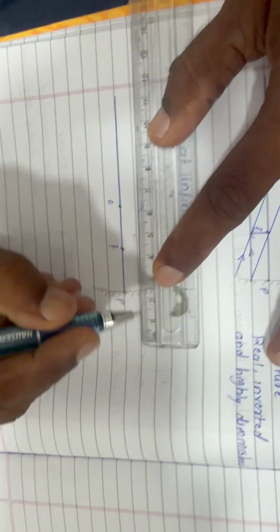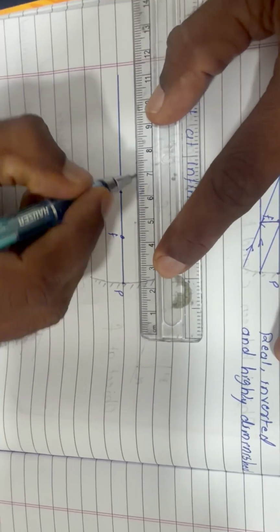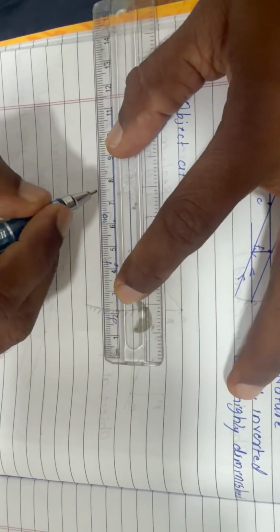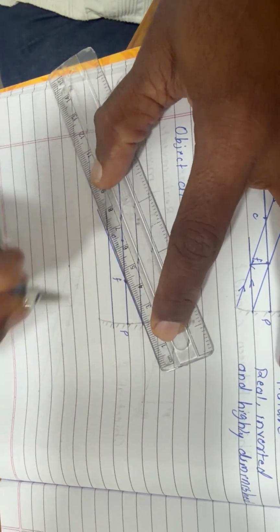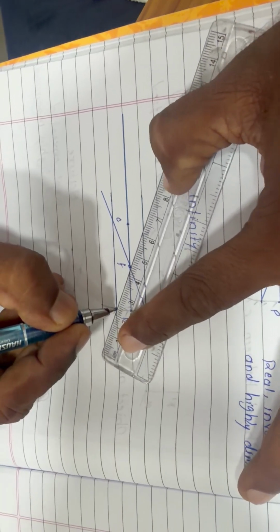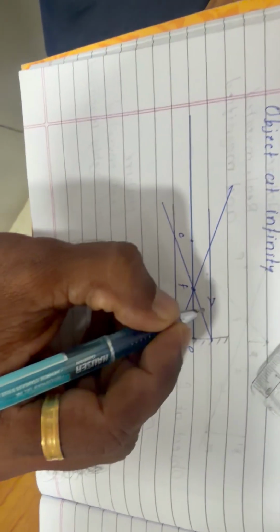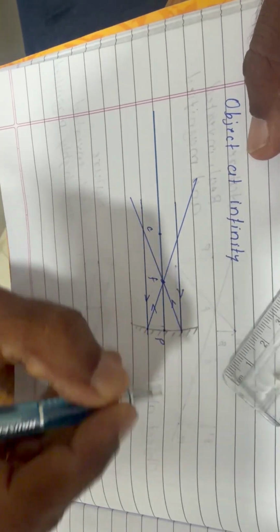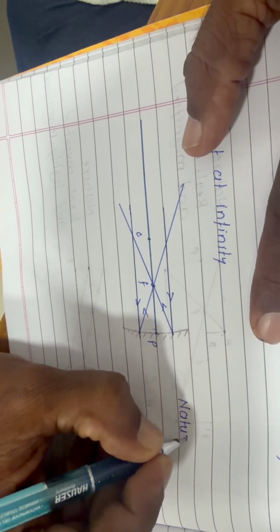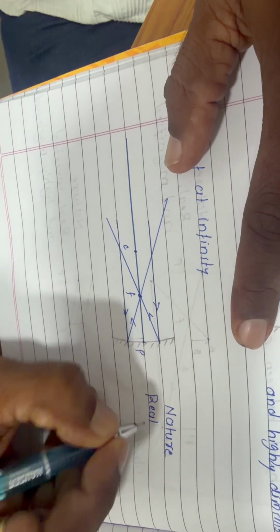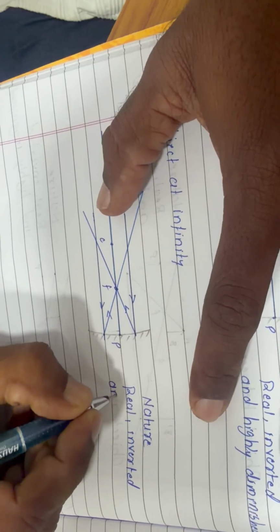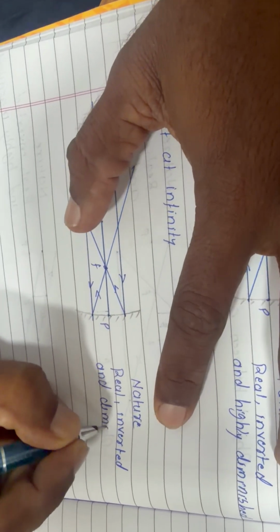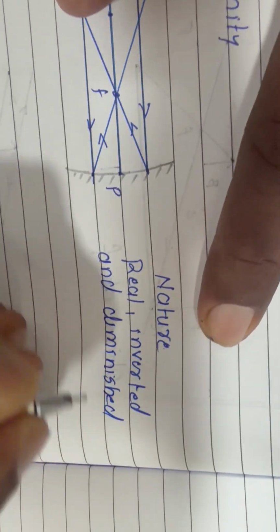Now the last diagram, object at infinity, the simplest one. Make two parallel lines, one above the principal axis and one below the principal axis, and just bring both of them through the focus. This is your incident ray, reflected ray, incident ray, reflected ray. Nature is real, inverted and diminished to a point.